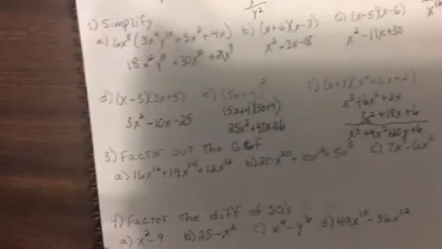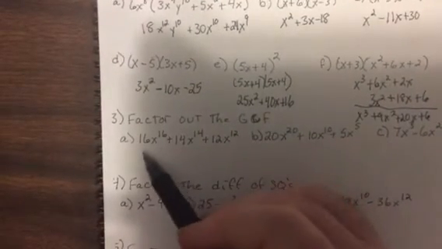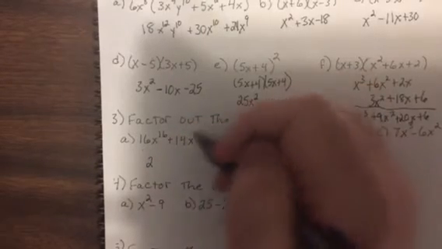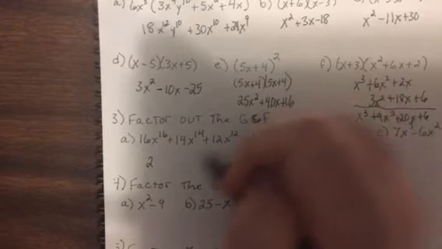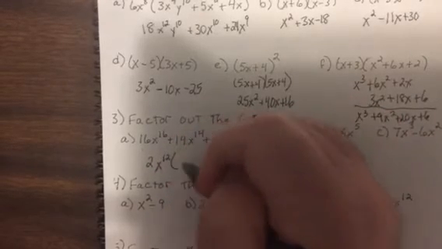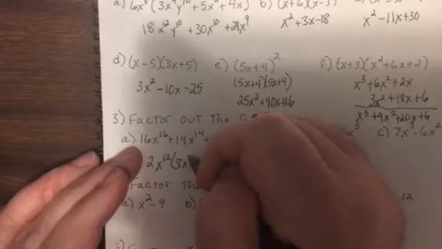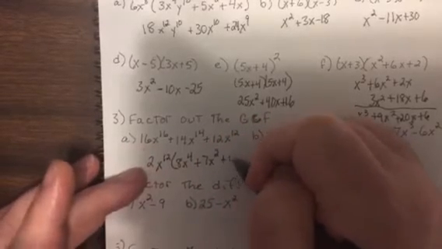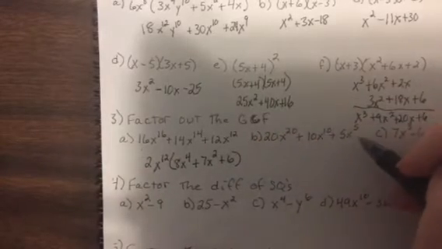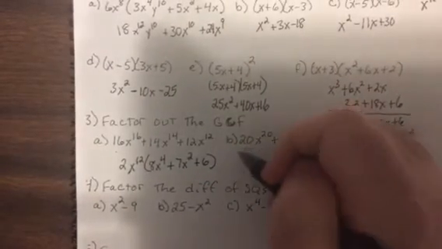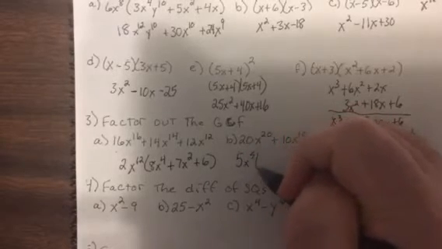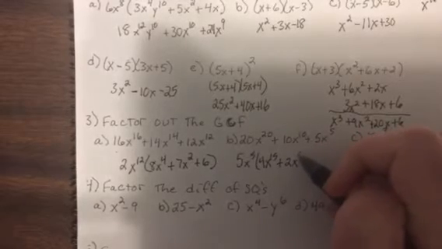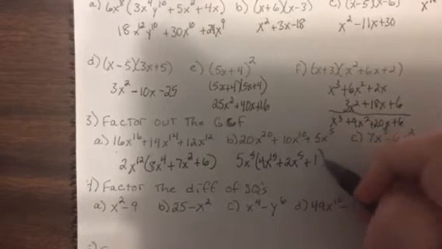Woohoo! Now GCF, you start off by saying what numbers 16, 14, and 12 go into all three of those, and it's 2. Then if x is in every term, it's its smallest power, so it'd be x to the 12th. So it'd be 8x to the 4th plus 7x to the 2 plus 6. Then this 5x to the 5th goes into every term, so it'd be 4x to the 15th plus 2x to the 5th plus 1. Don't forget the 1.